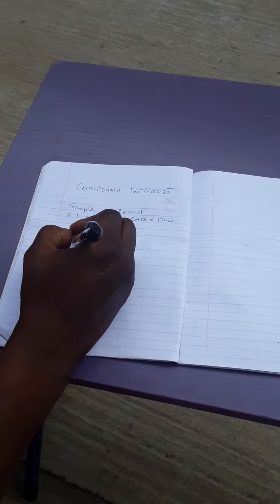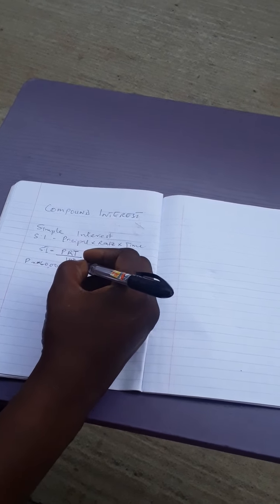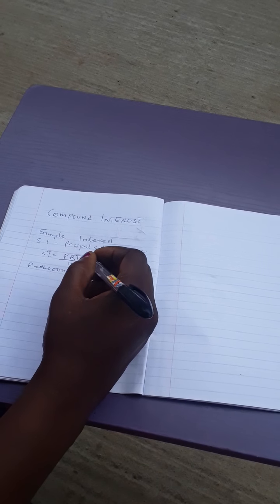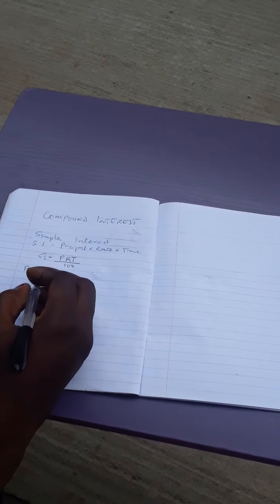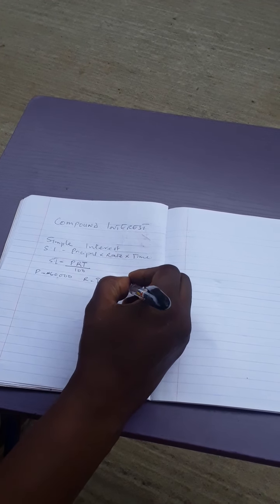Remember, you always have to state the terms and the elements before you go on. At the rate of 9%, so your R is 9%, for 5 years, your time is 5 years.